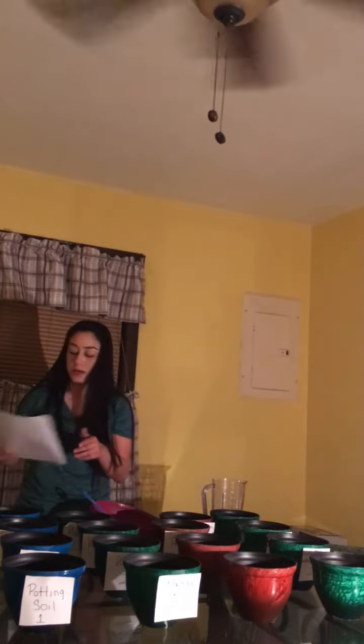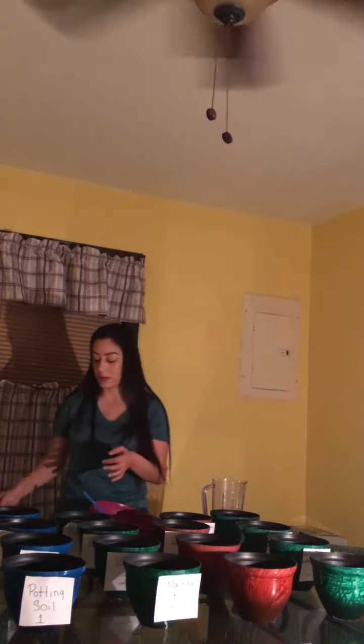Okay, but it says for these 2 last groups, you're going to add fertilizer, and that is 7 grams of fertilizer.